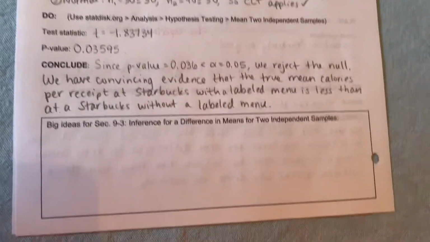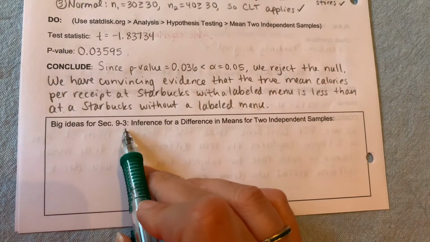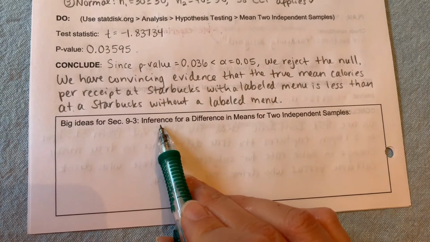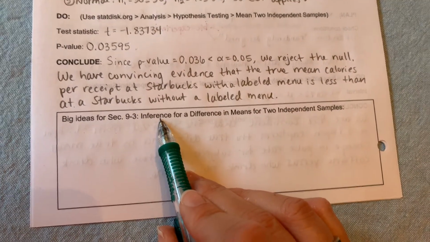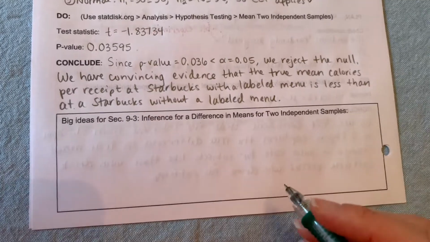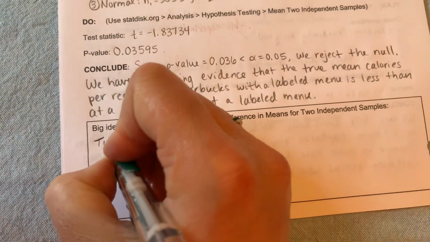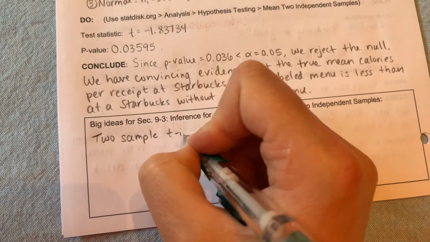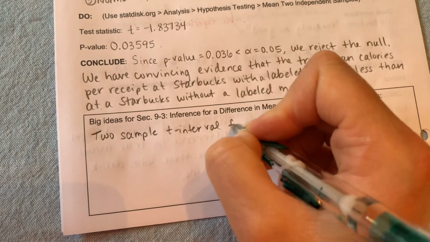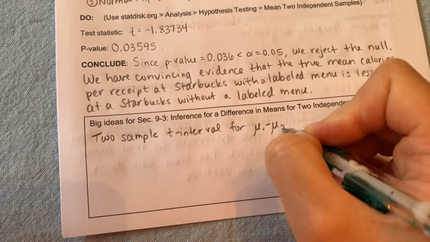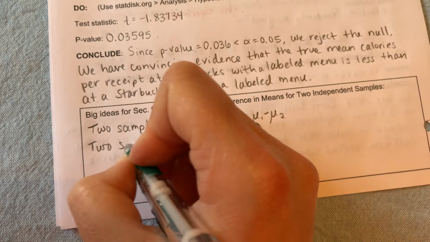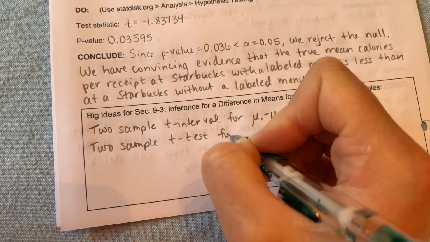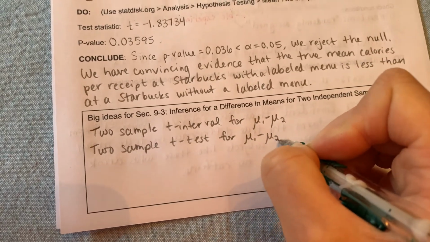So the last thing here is just the big ideas for section 9-3, inference for a difference in means for two independent samples. We haven't specifically talked about this word inference, although it comes up in your textbook a lot. Essentially, it's the confidence intervals and hypothesis tests. So we learned two new procedures. We learned the two sample t interval for mu1 minus mu2 and the two sample t-test for mu1 minus mu2.